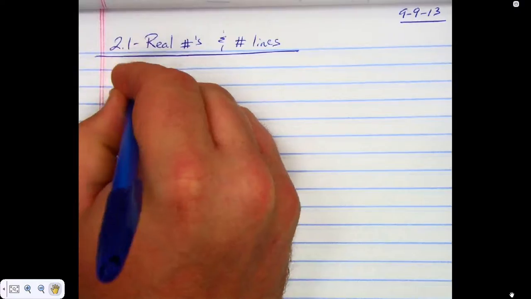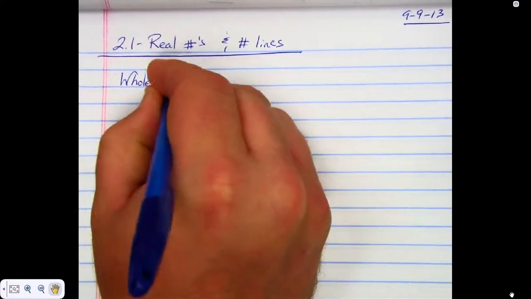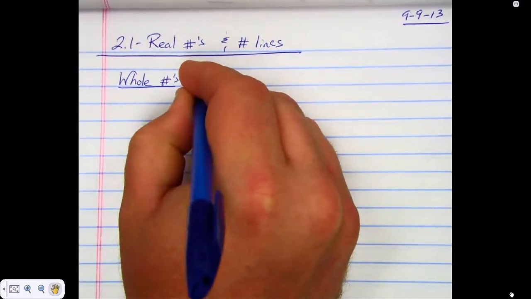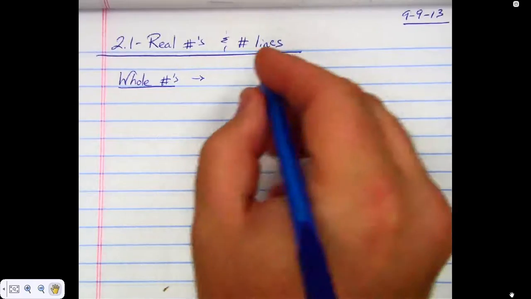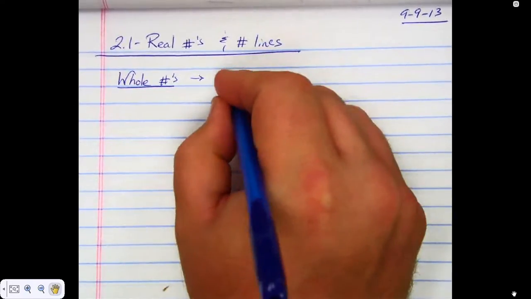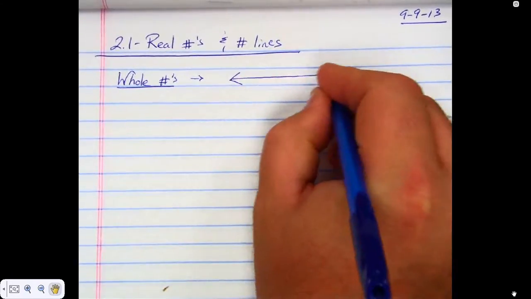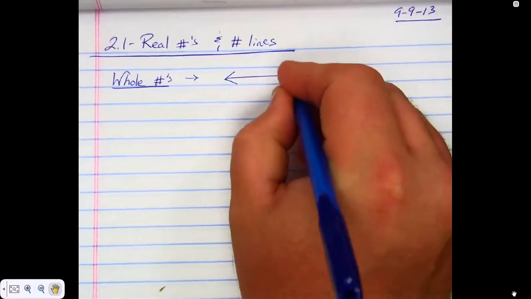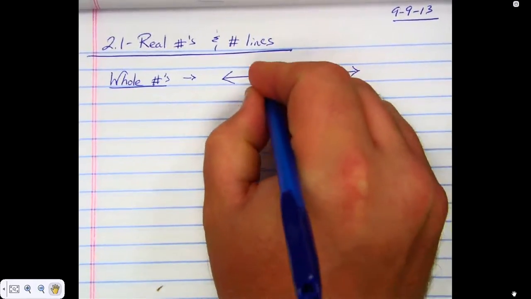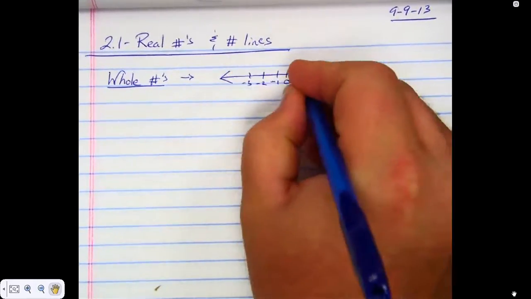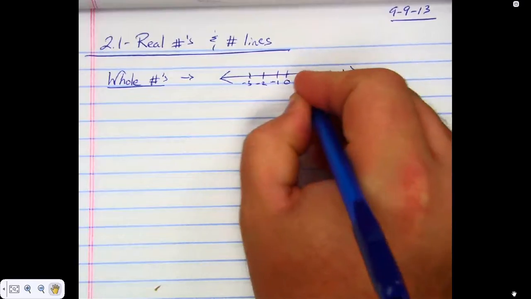Let's review some of these different types of numbers, whole numbers. In a lot of ways, the easiest way to define them is to make a number line.